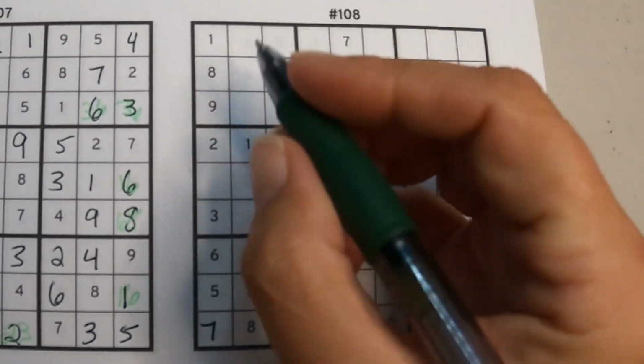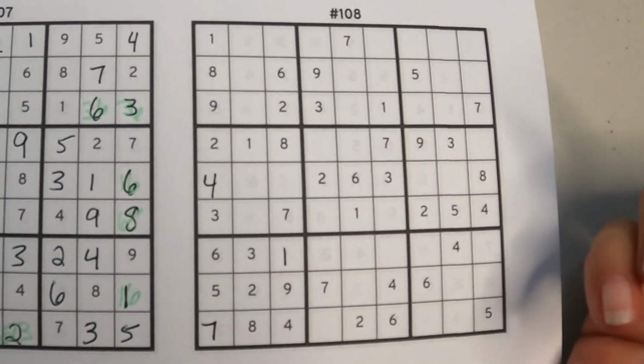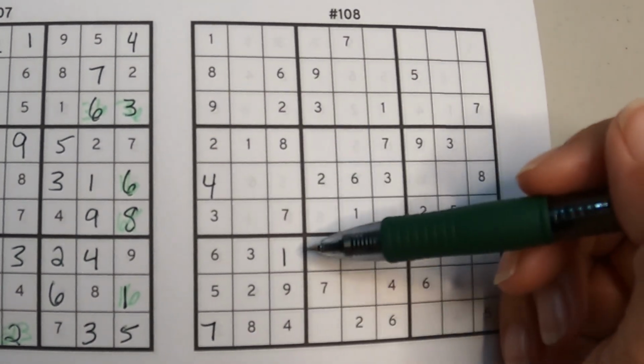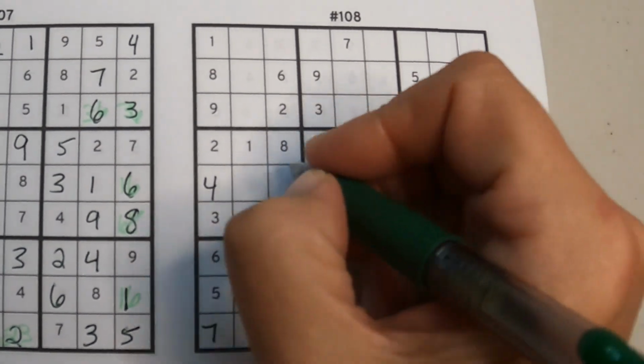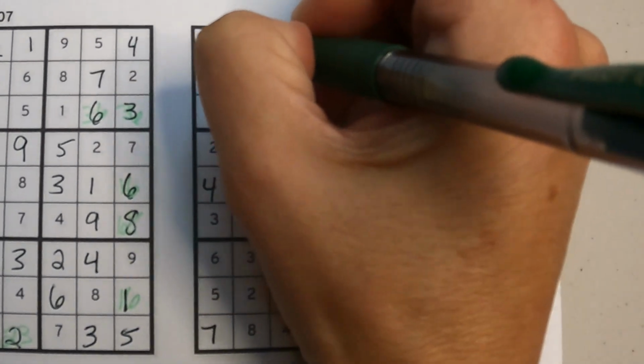Looks like for this column we're missing a 4. For this column we've got 1, 2. We're missing 3 and 5. We've got a 3 here, so 5, 3.